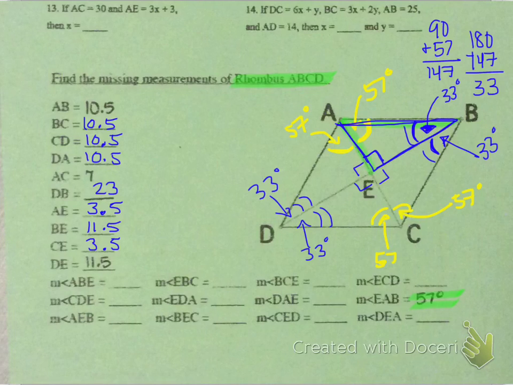ABE, that one's 33. EBC, that one's also 33. BCE, that one was 57. ECD, that one was also 57. CDE, that one was 33.